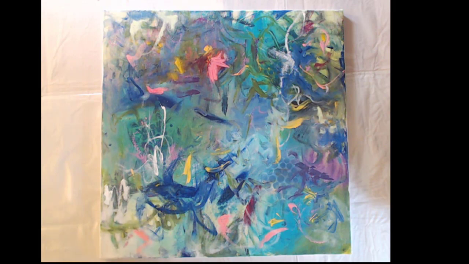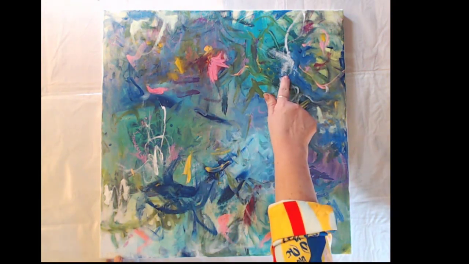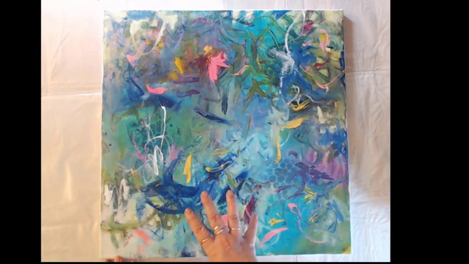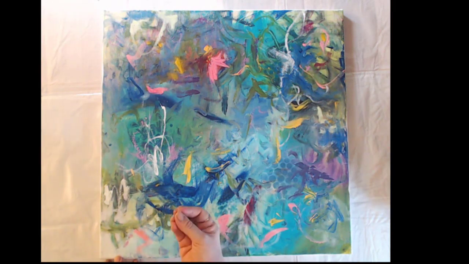So there's the contrast back and forth. And that's what I think made this painting pop for me, was when I added the white lines in, because it just helped bring in some lightness on top of the whole painting itself.